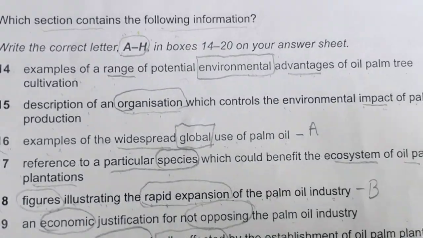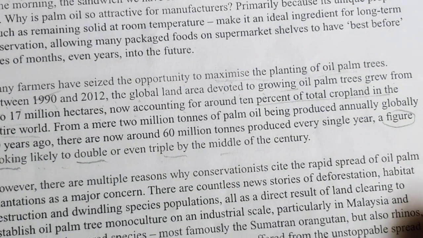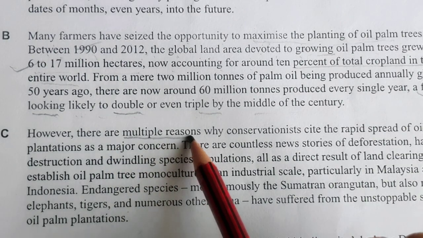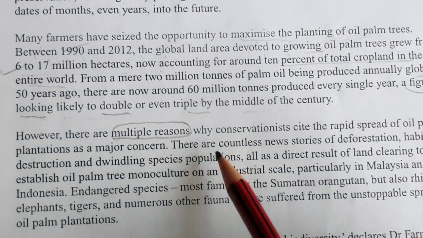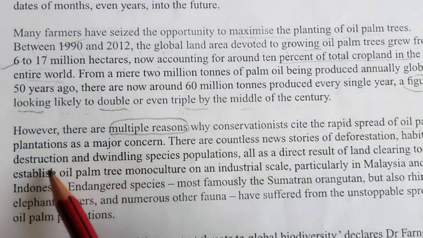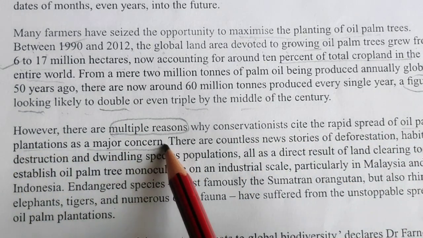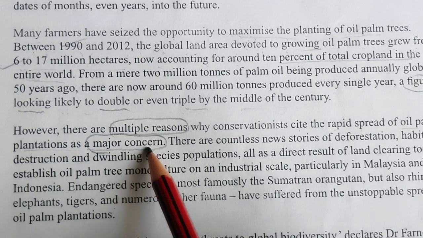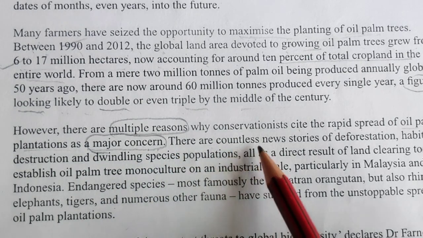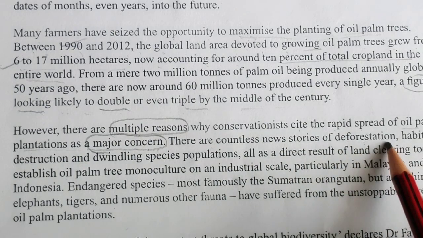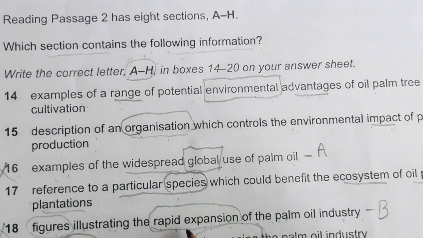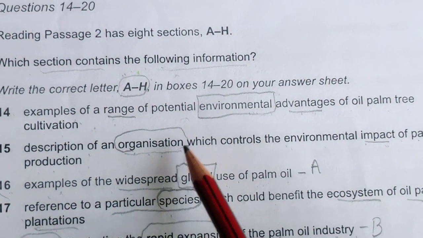Okay, so now the C paragraph. However, there are multiple reasons why conservationists cite the rapid spread of oil plantation as a major concern. Major concern, what is this? It means a major problem. There are countless news stories of deforestation and habitat loss. Okay, let's read it because somewhere it was given.